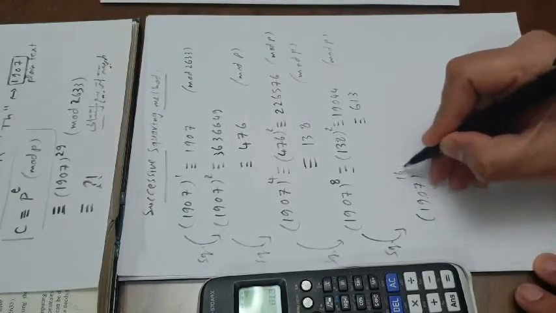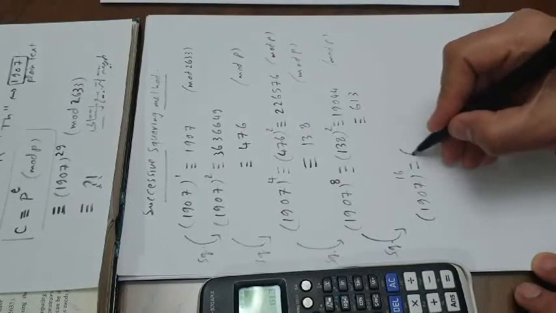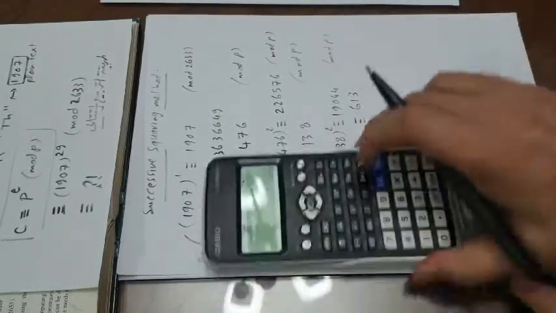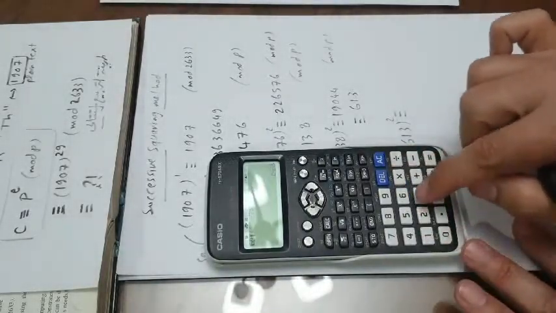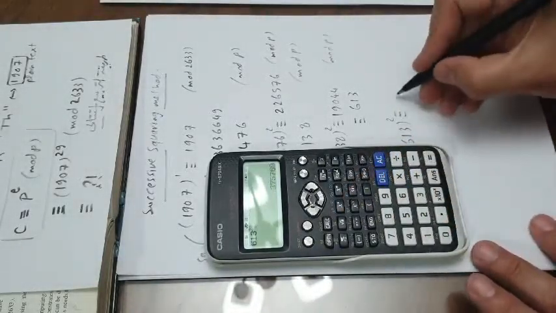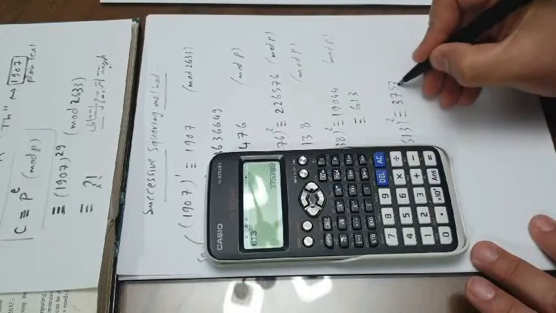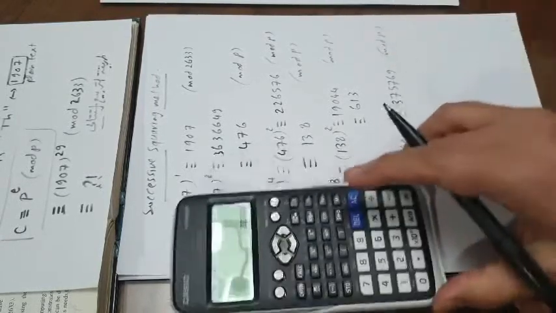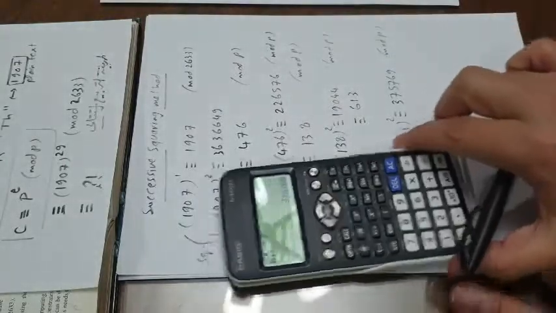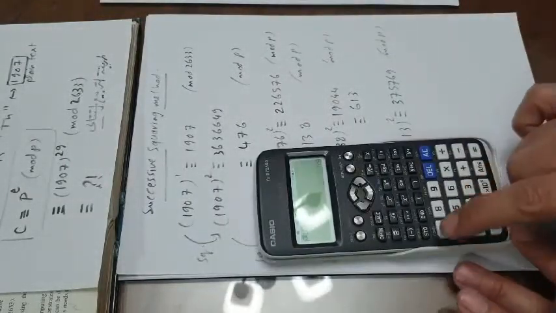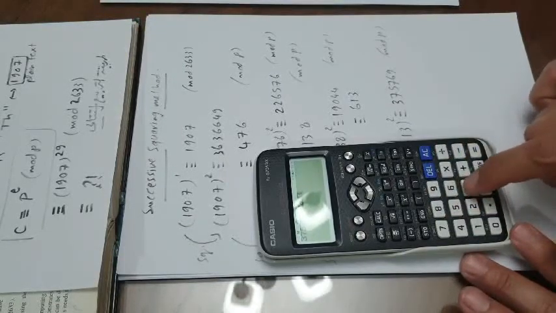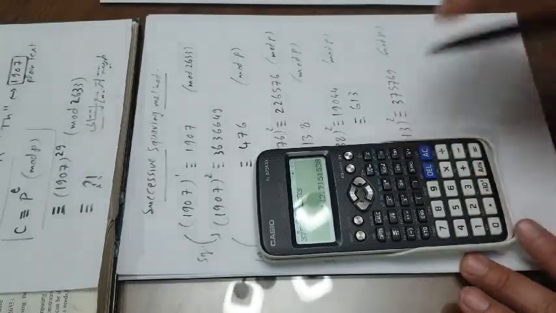Okay, this is power 16 will be the square of this result, 613 square. 613 square will give you this, 375769 mod B. Simplify. Mod B means 375769 divided by our modulus 2633 to get 142.